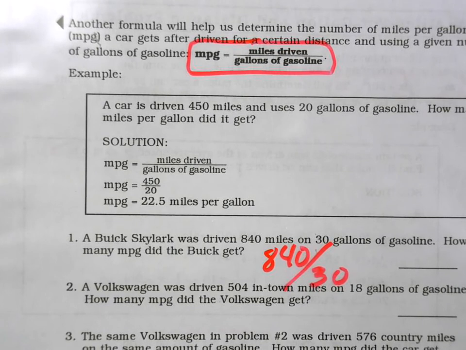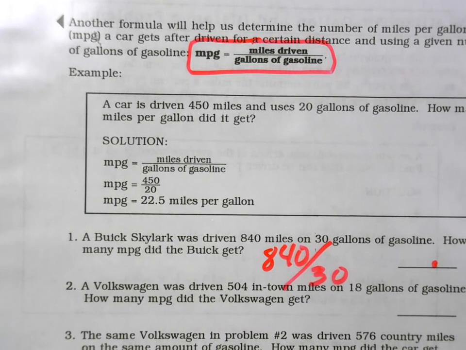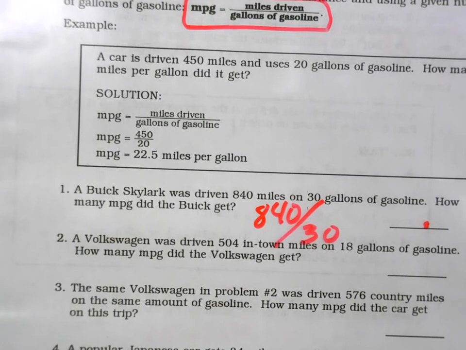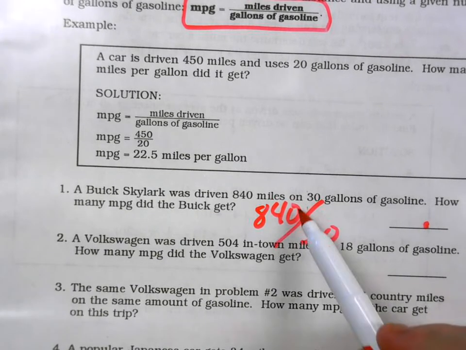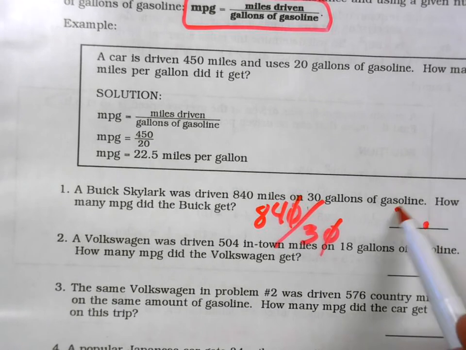Do this to the nearest 10th place, so you should have 1 decimal point there. I think that's what I put on GoFormative, to 1 decimal place. Can anybody do that math for us? 840 divided by 30, I'm going to tell you that is 28. 28 even?